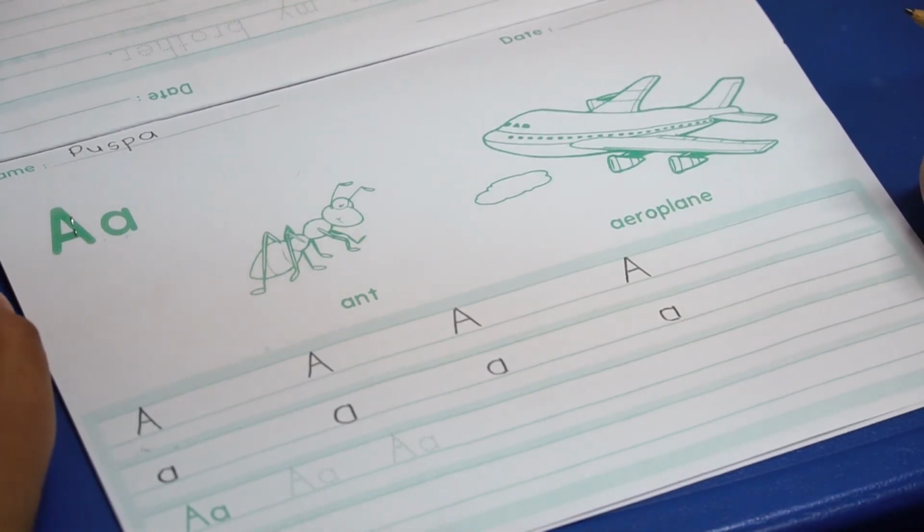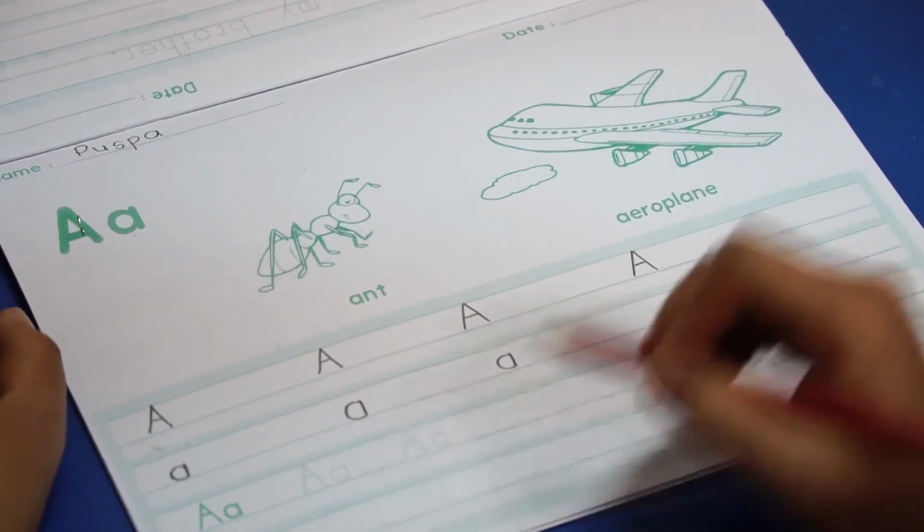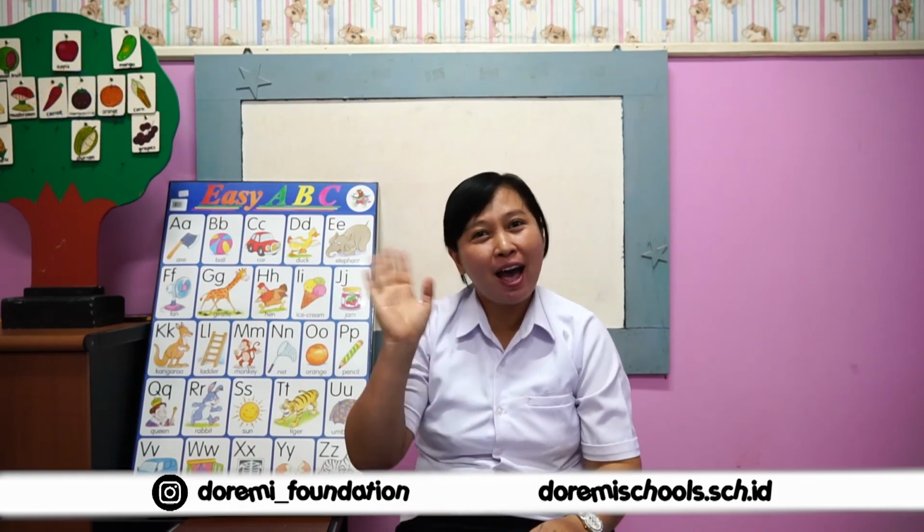Please you continue the rest of the letter. Very good. Kids, how is your writing? Do you find it difficult? I'm sure you can do it. Please always practicing. Practice makes perfect. Have a good day, happy trying, and goodbye!